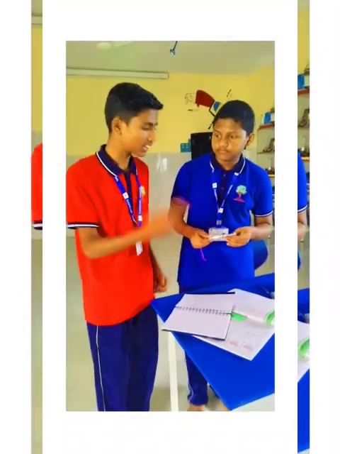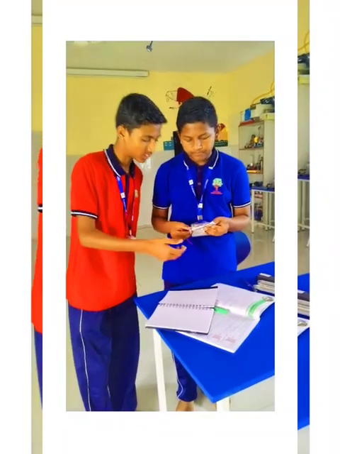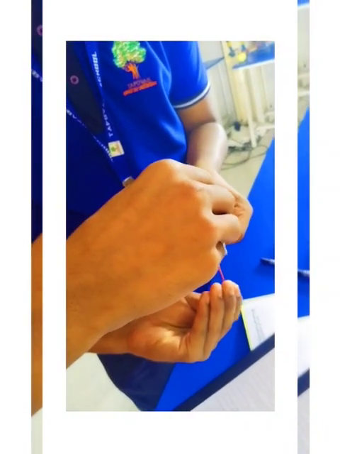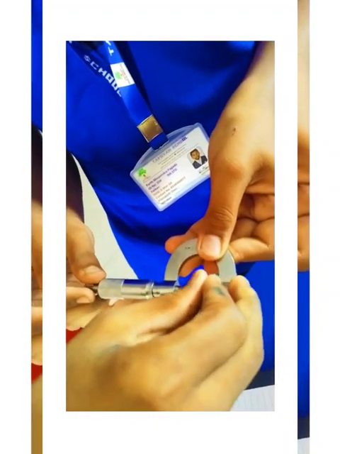Likewise, we will be finding the diameter of this jumper wire. So just fix it. This one.